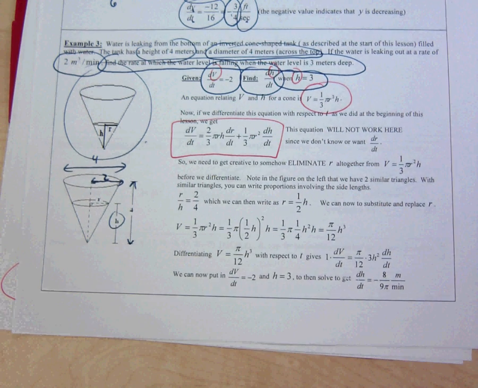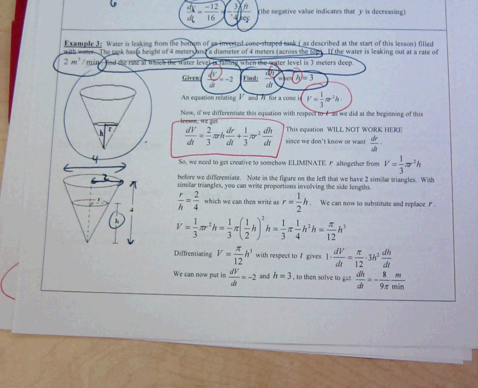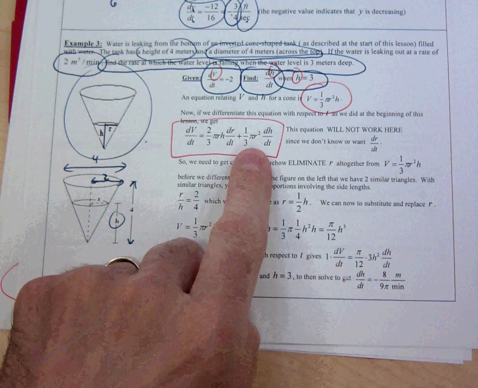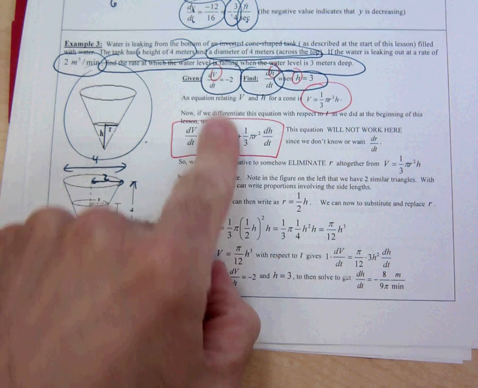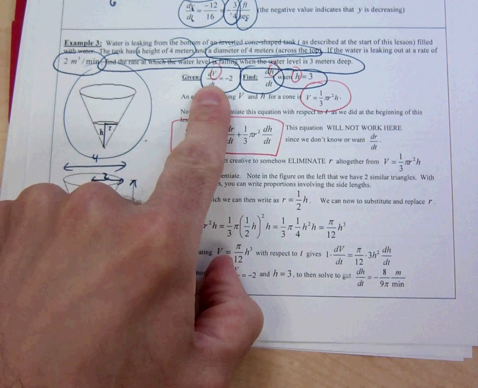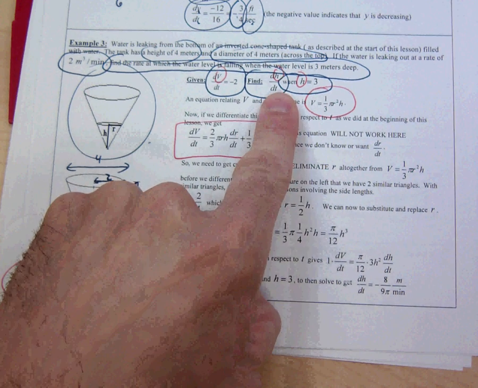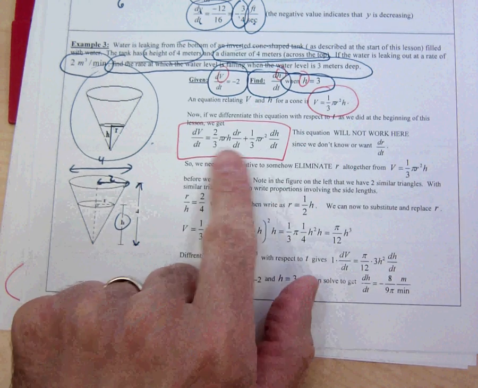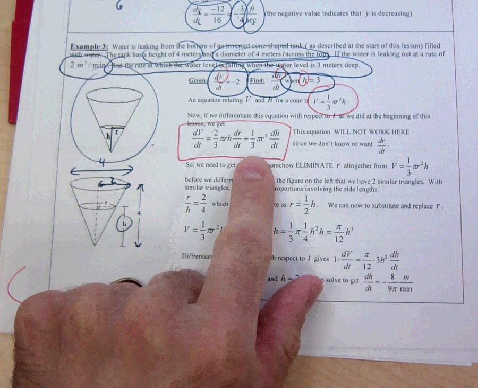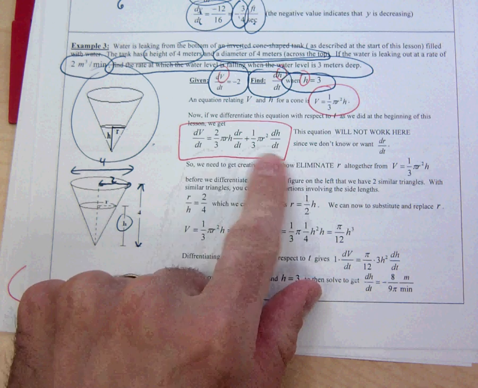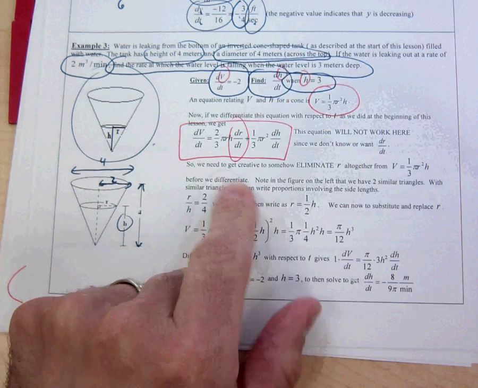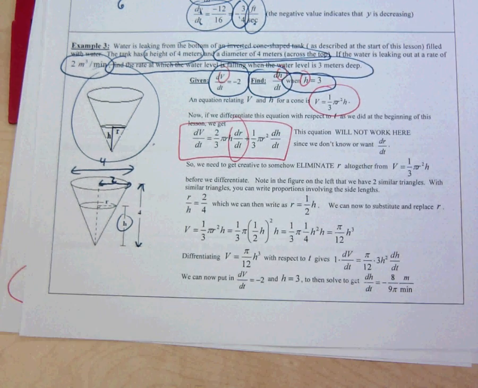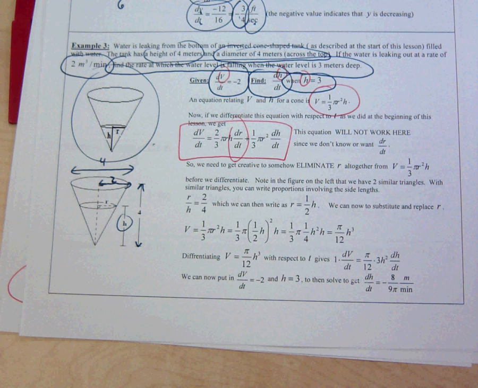All right, now there's a major problem here. What's the problem with that equation? Well, look, it's okay for your equation to have V in it, because I know dV/dt. It's okay for your equation to have H in it, because I'm trying to find dH/dt when H is 3. What's not okay to have? R. Because by leaving R in there and differentiating, didn't I get a dr/dt? Do I know what dr/dt is? No. Am I trying to find dr/dt? No. So it can't be there.